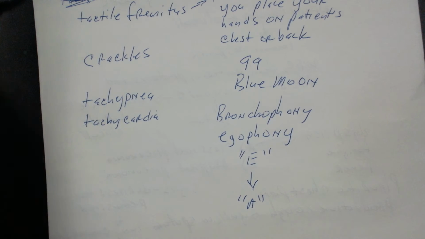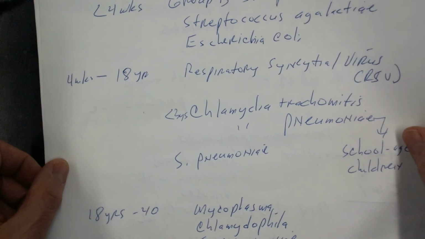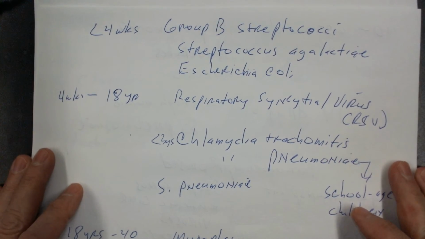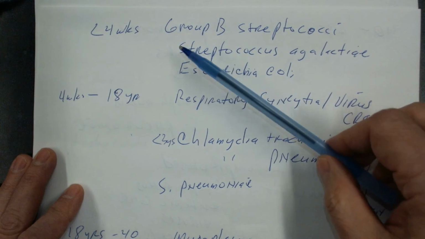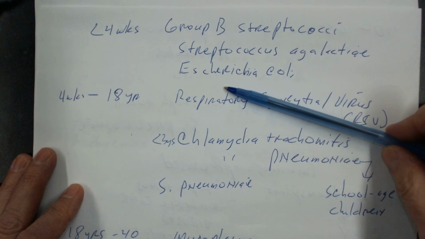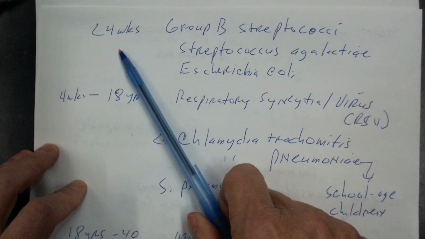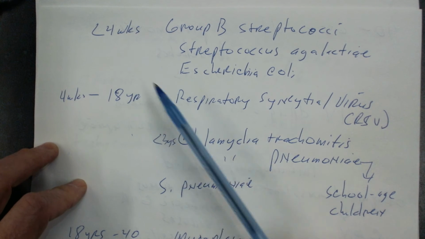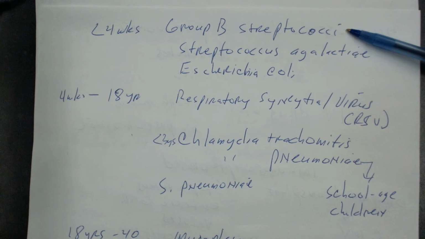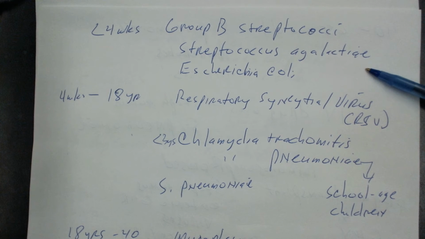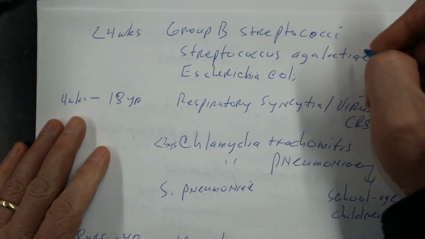Now, your pneumonias can also be classified according to the ages of the patients, and at different ages, different organisms will tend to cause pneumonia. So if your patient is younger than 4 weeks old, the most common causes of pneumonia are Group B streptococci. This is Streptococcus agalactiae. In virtually every case of Streptococcus agalactiae pneumonia, it acquired this from the mother.